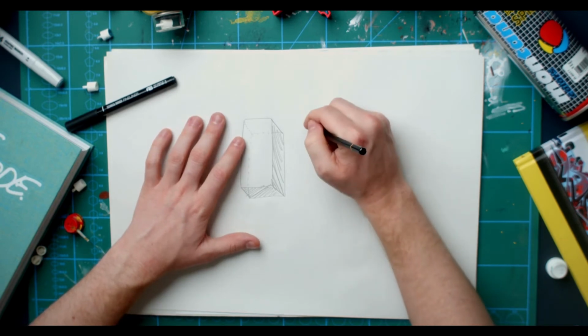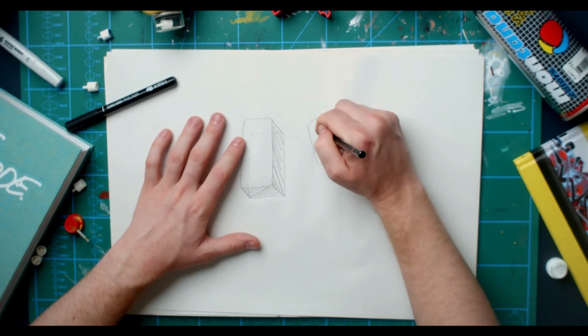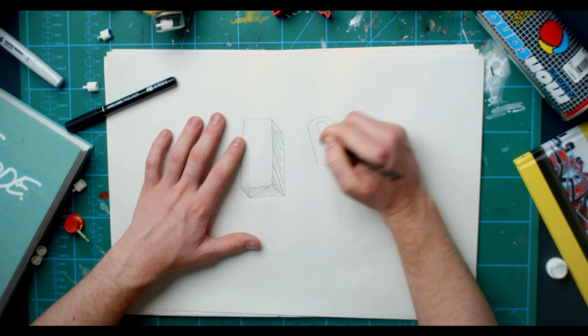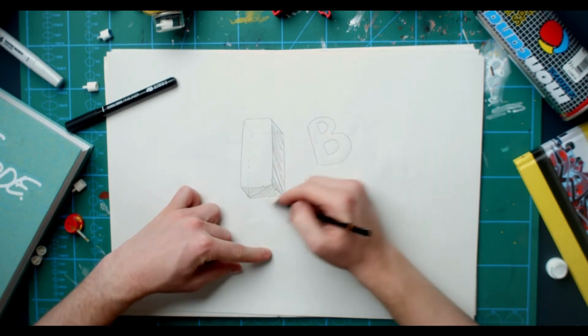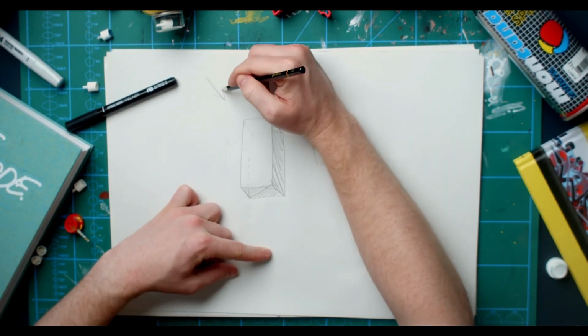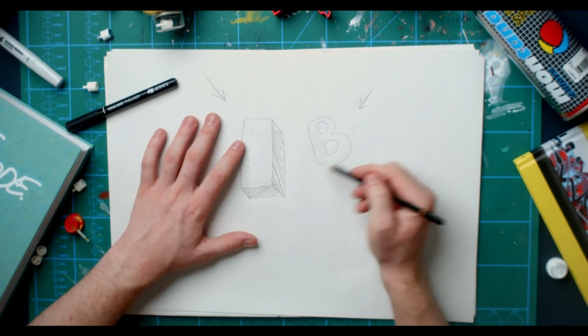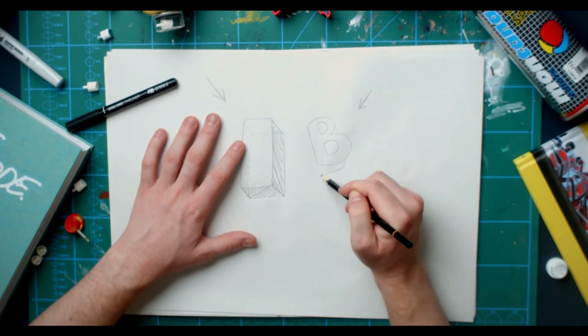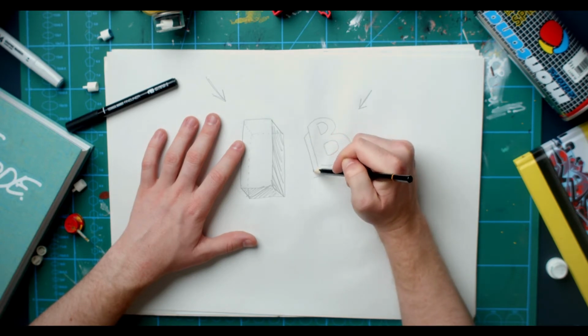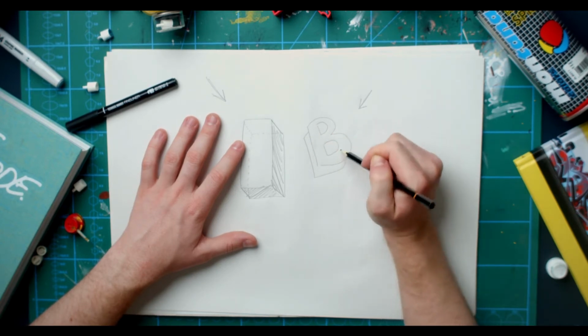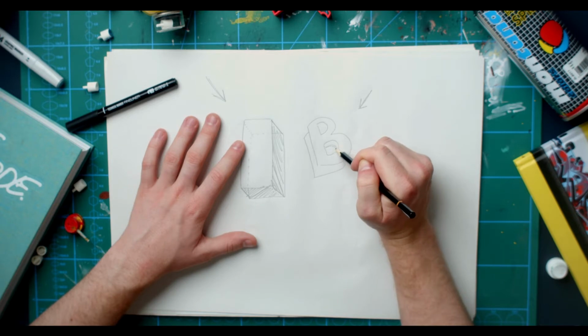So if I'm making this on the letter B, like this, and again this one was if we had a light source coming from up here. Let's say we have a light source coming from here. Then I'm making the drop down. I'm just replicating the outline just as before.